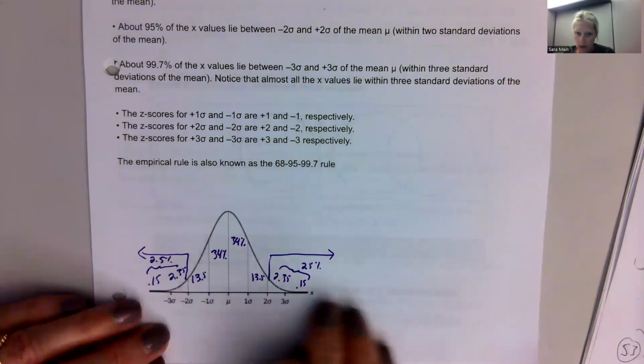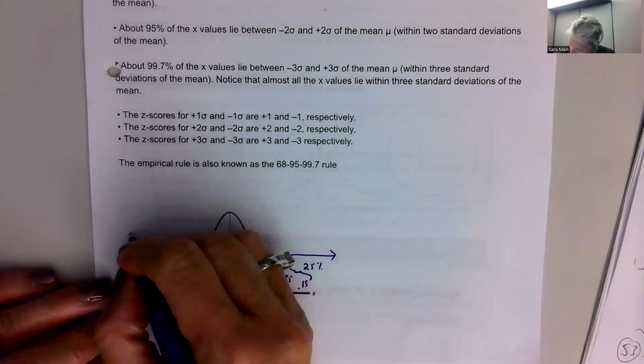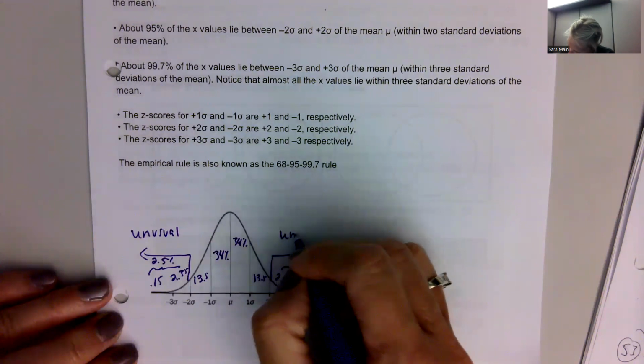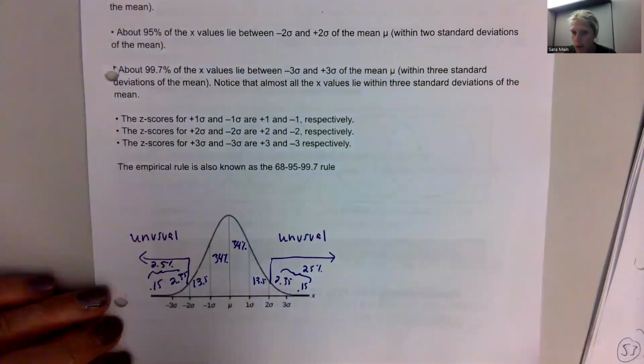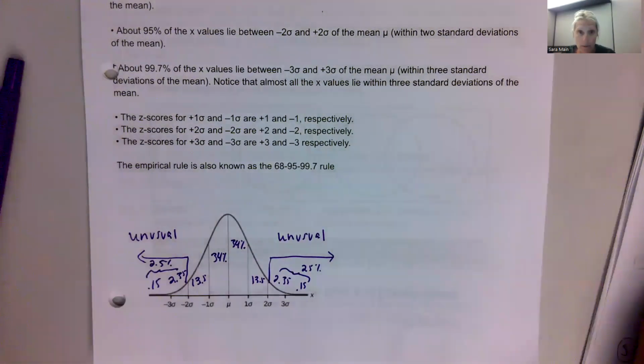So this is where we've talked about what's unusual before. Anything to the left of 2 standard deviations is considered unusual, and anything to the right of 2 standard deviations is considered unusual. We're going to use these concepts in the rest of the semester to help us decide if an observation is unusual or not. So catch me back for the second lesson of 6.1.